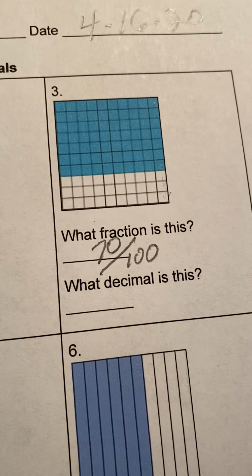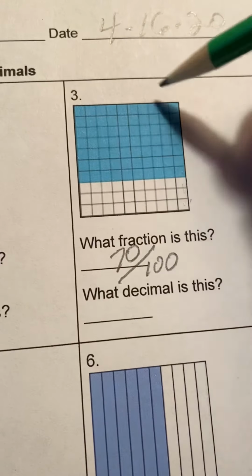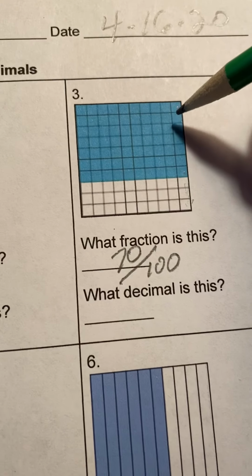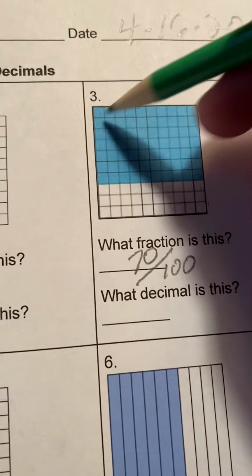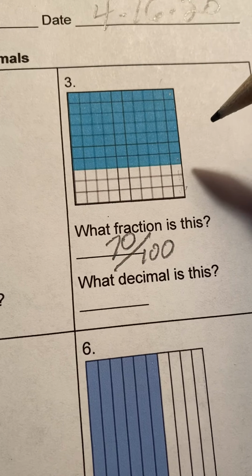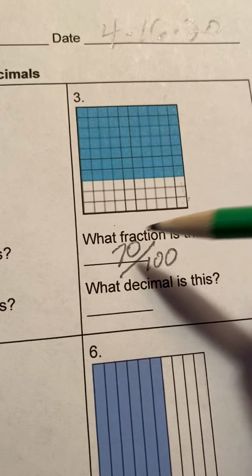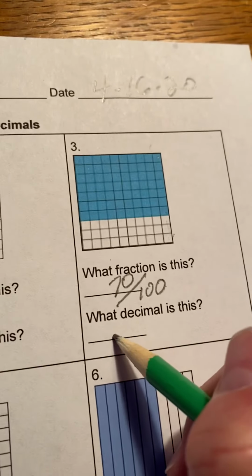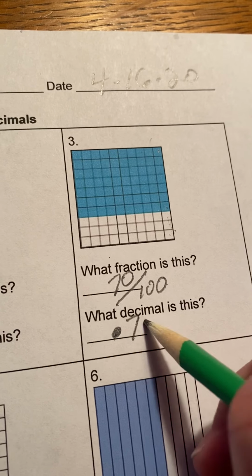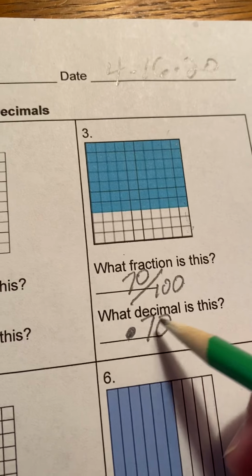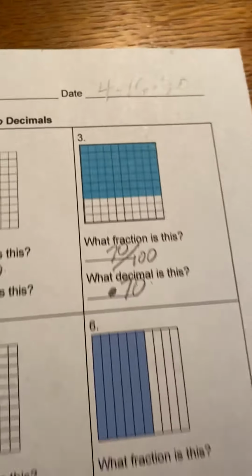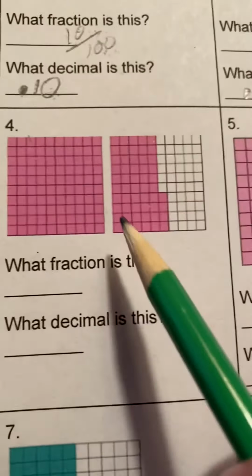If the bottom line is, I don't really know how to figure out that area model to find how many are shaded for a large amount like that, then count every one of the boxes and you'll get it, okay? Now, my fraction is 70 hundredths. So I know I've got to have 2 numbers after the decimal. 70 hundredths looks like 0.70. That's 70 hundredths.